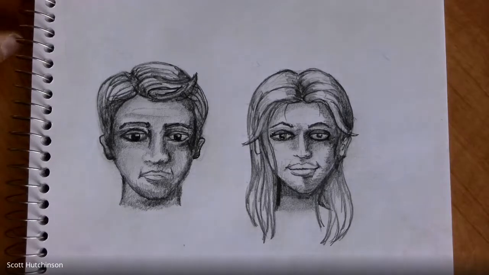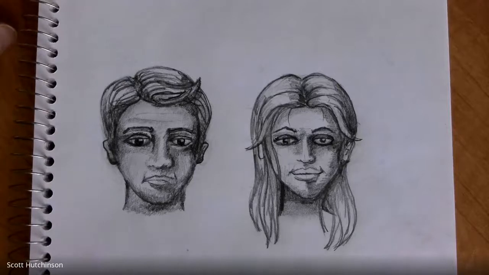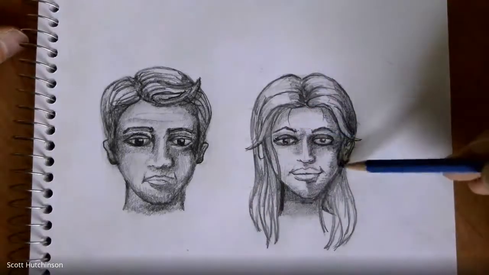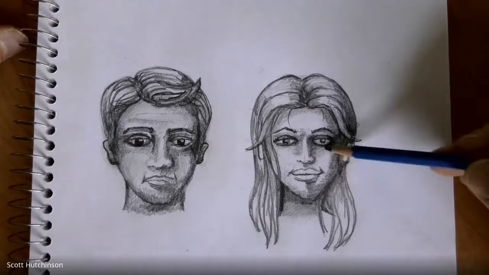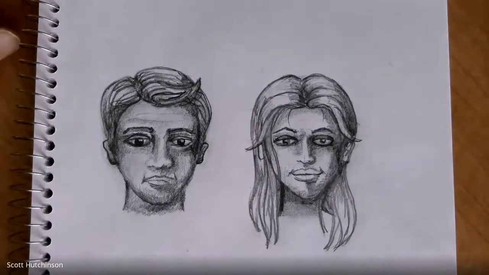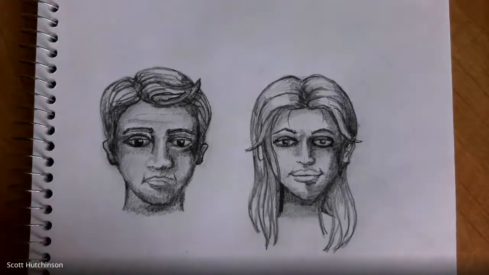Drawing with Mr. Hutch, episode 2. In episode 1, we did some facial proportions, and I did two, a female and a male. We walked through the proportions of the human face and some of the things that make a human face look more feminine versus more masculine. That video is up on the YouTube channel right now. So that was our end product yesterday. Today now, we're going to talk about the human body in proportion.